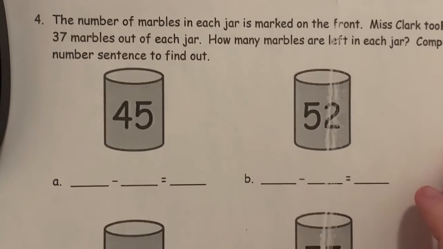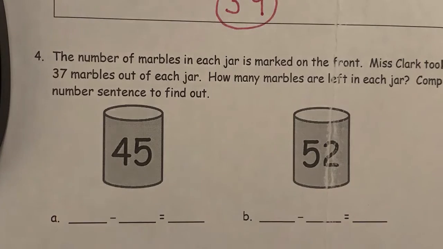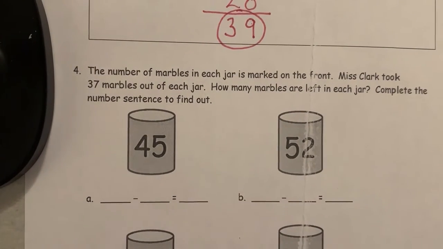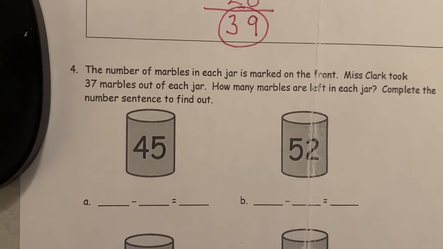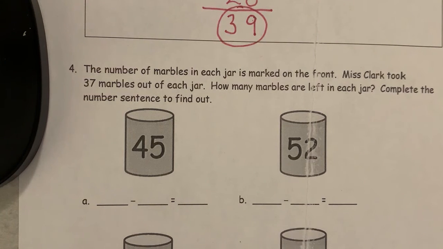All right, so now let's jump down to number 4 here. And number 4 says, the number of marbles in each jar is marked on the front. Miss Clark took 37 marbles out of each jar. So we know we are subtracting here. How many marbles are left in each jar? Complete the number sentence to find out.